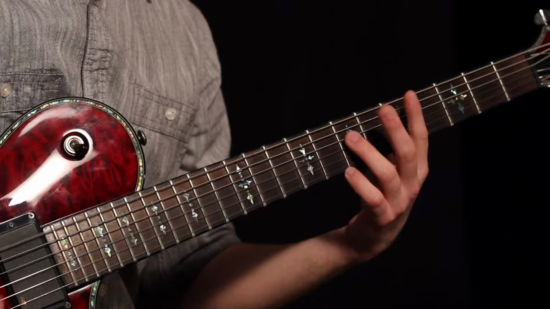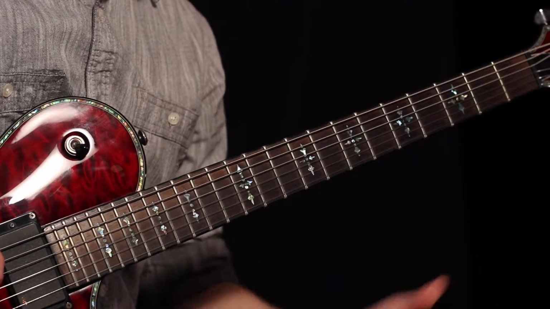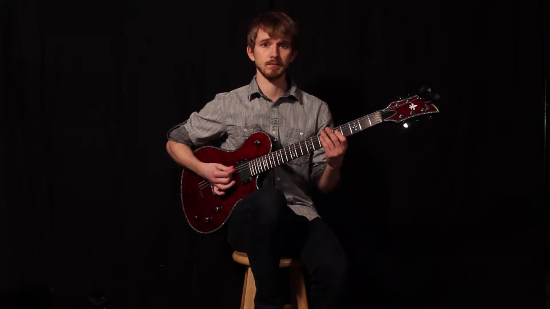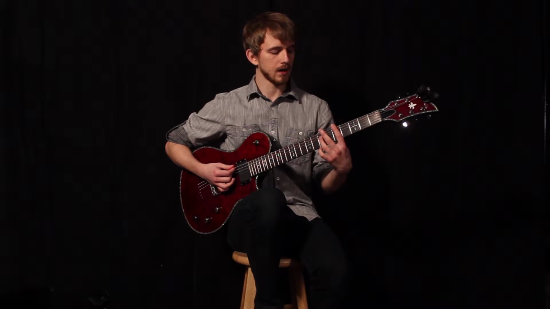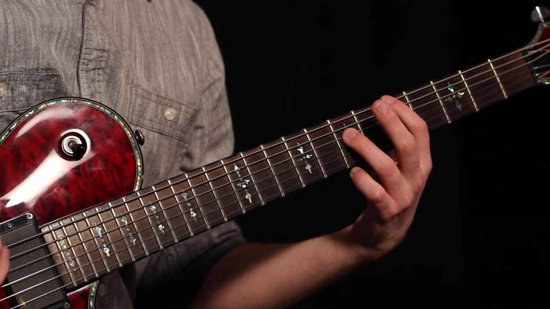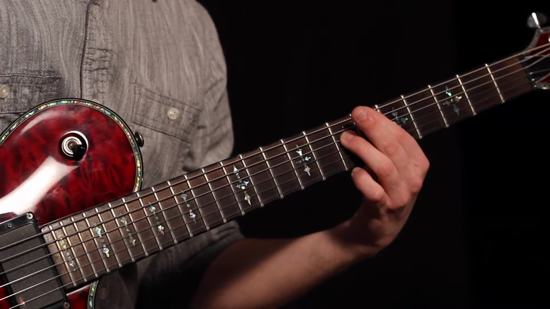Then we've got this. So you're just doing an open bar chord on the E and A string, or if you've got that 7th string, you can do that too. And then we're playing an octave on the 5th fret of the E, and then you're just going to move your pointer finger over 1 fret.